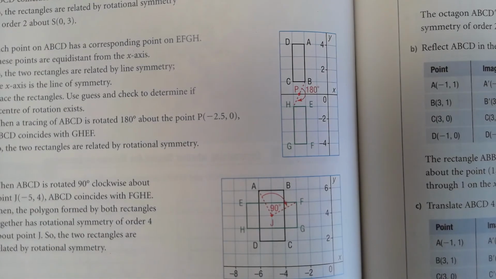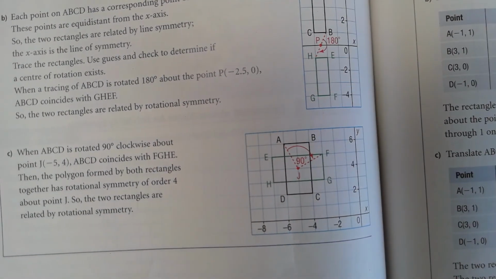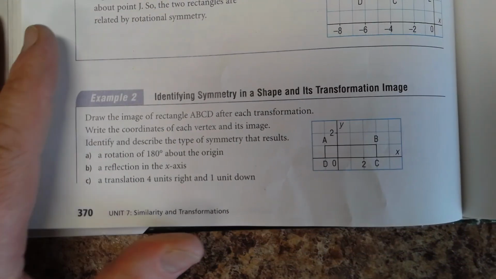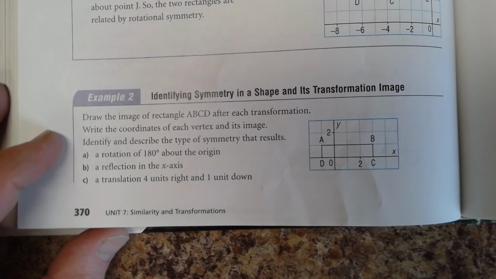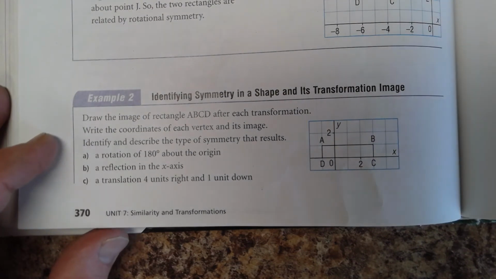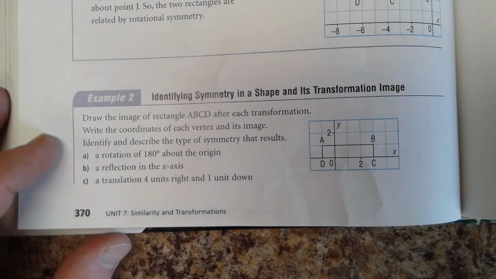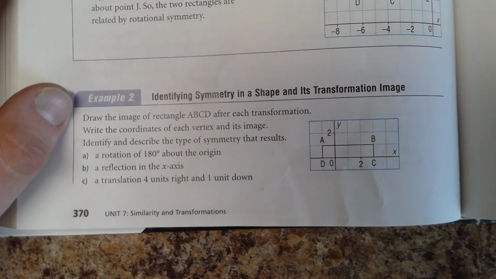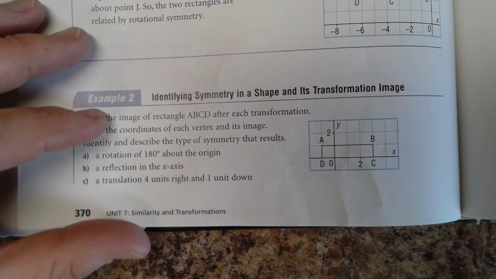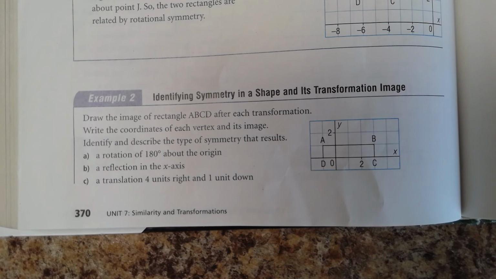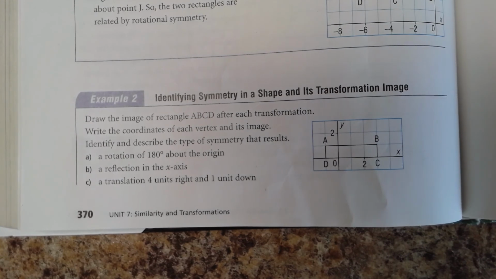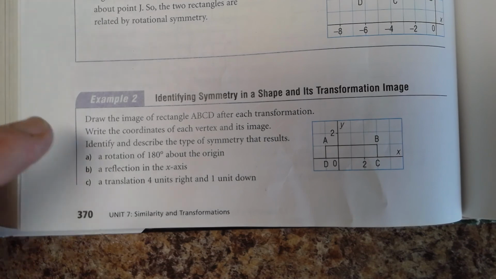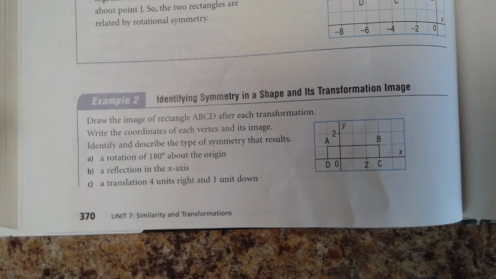Okay. Let's go over to page 370. We're going to do these on grid paper now. This example starts at the bottom of page 370. Let's read the question first. Draw the image of rectangle ABCD after each transformation. Write the coordinates of each vertex and its image. Identify and describe the type of symmetry that results. I'm not sure why we're supposed to describe the symmetry when they're already telling us what to do, but whatever.